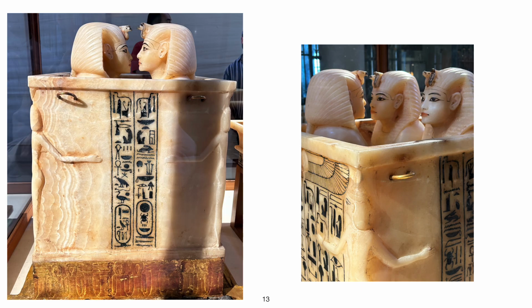So here are my photos of an alabaster chest from the tomb, and this is at the Egyptian Museum, and these contain the mummy's internal organs. The statues in the chest are of protective goddesses.